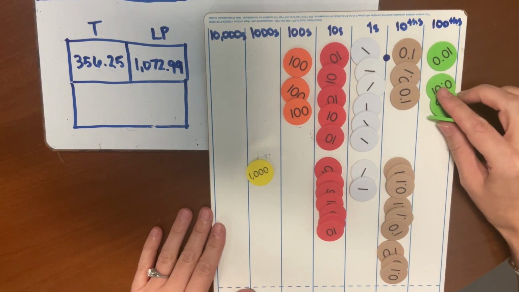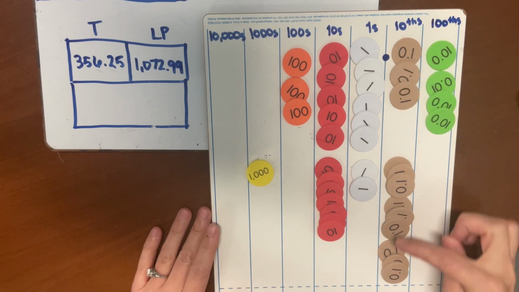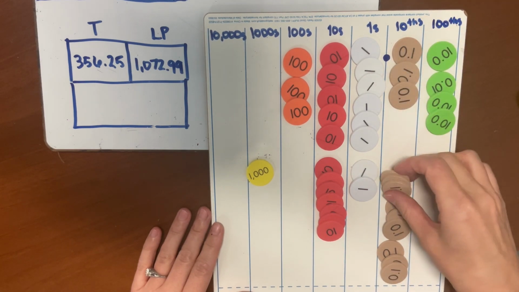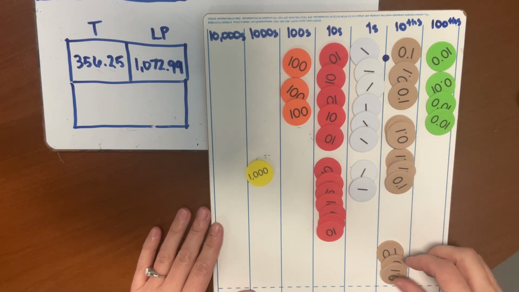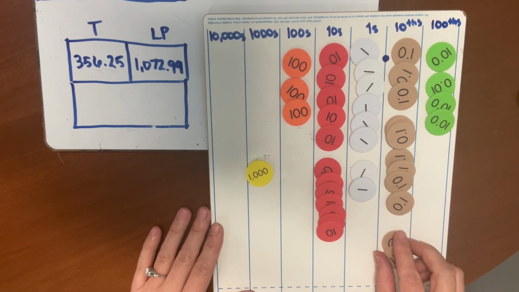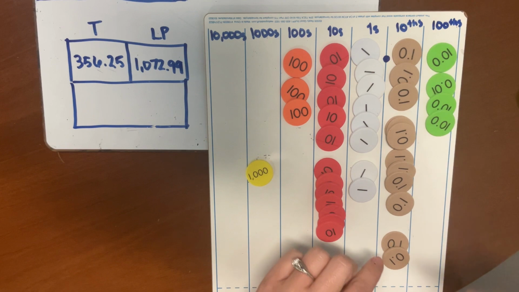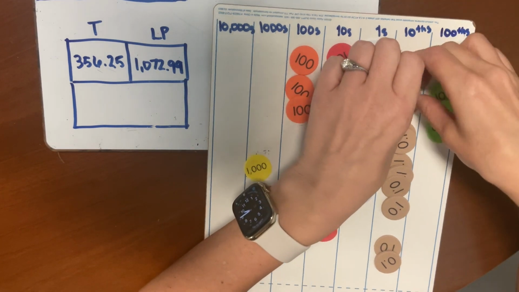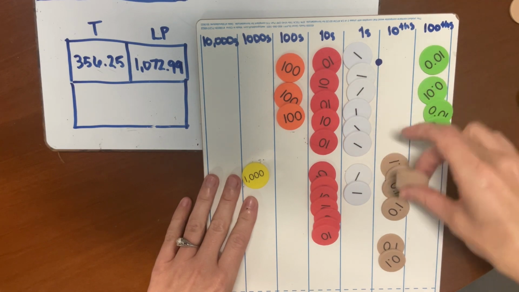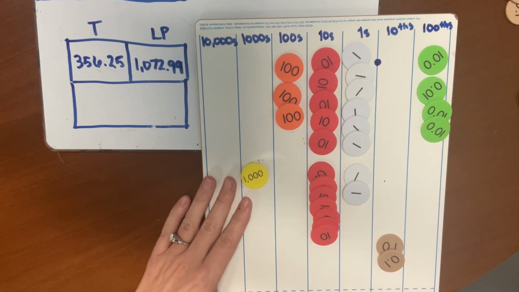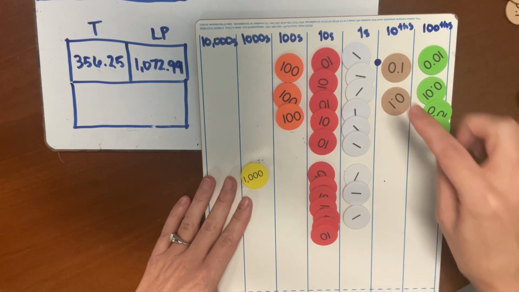Now I have 4 hundredths left. I'm going to put all these together. I have 3 here now, not just 2. So there's 3 more. 3 more is 9. There's 10. I have 2 left here. So 10 tenths. I know from fractions and from decimals that 10 tenths is 1 whole. So I can put this one here.